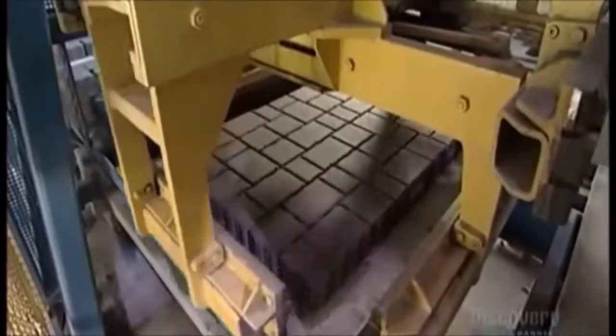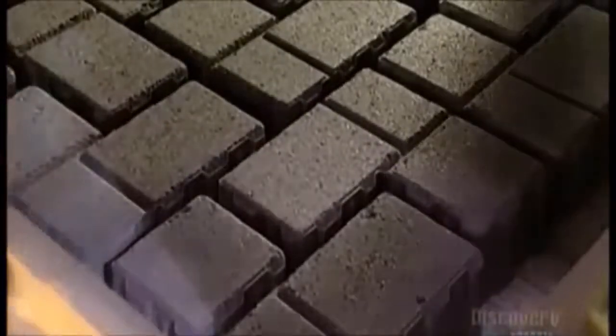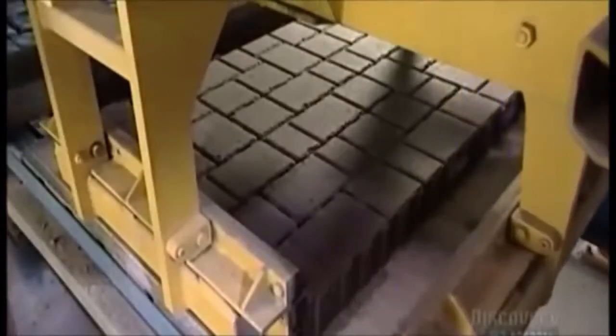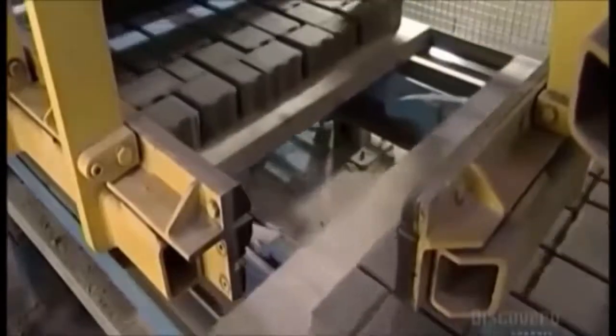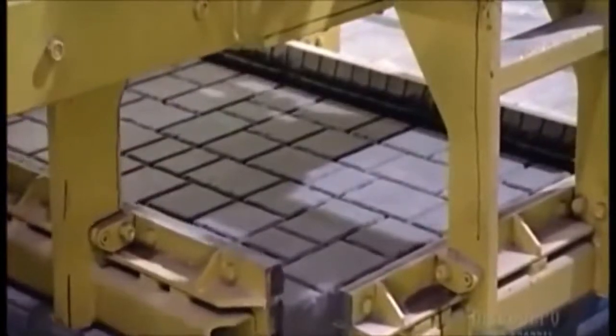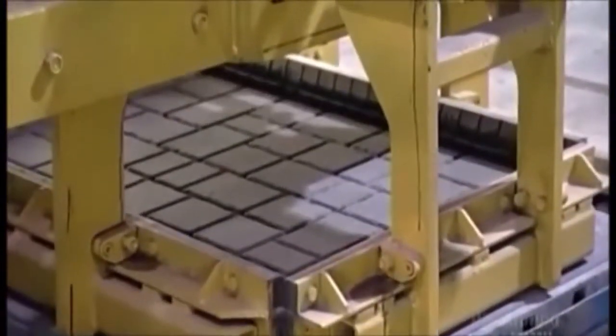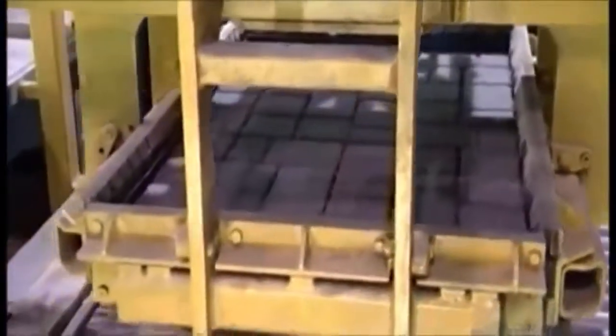The pavers are now sturdy enough to handle, so 4 steel arms with rubber pads move in and straighten the stones on the board. These alignment arms are hydraulically driven. They arrange the concrete pavers so they interlock snugly. Now, hydraulic clamp arms lift the pavers off the board and begin to pile them up.